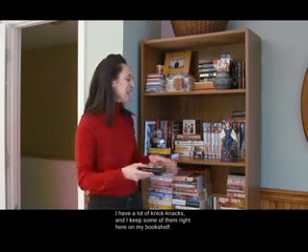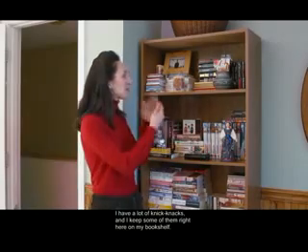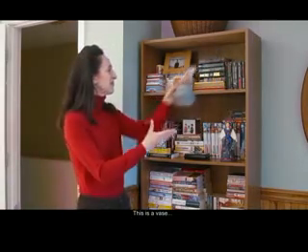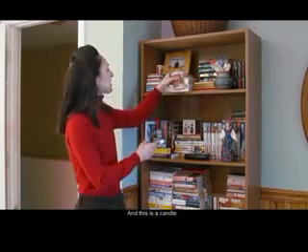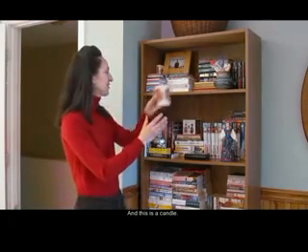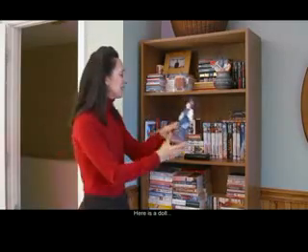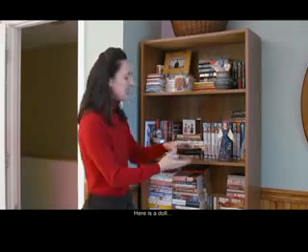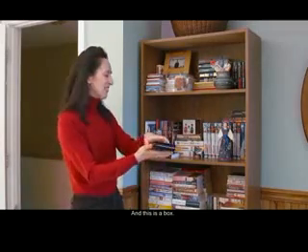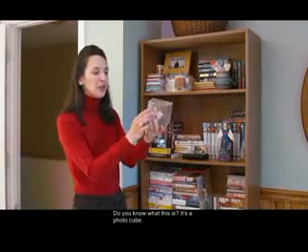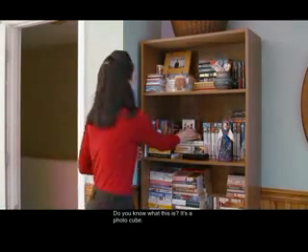I have a lot of knickknacks and I keep some of them right here on my bookshelf. I'm going to show you a few. This is a vase and this is a candle. Here is a doll. And this is a box. Do you know what this is? It's a photo cube. And this is an angel.